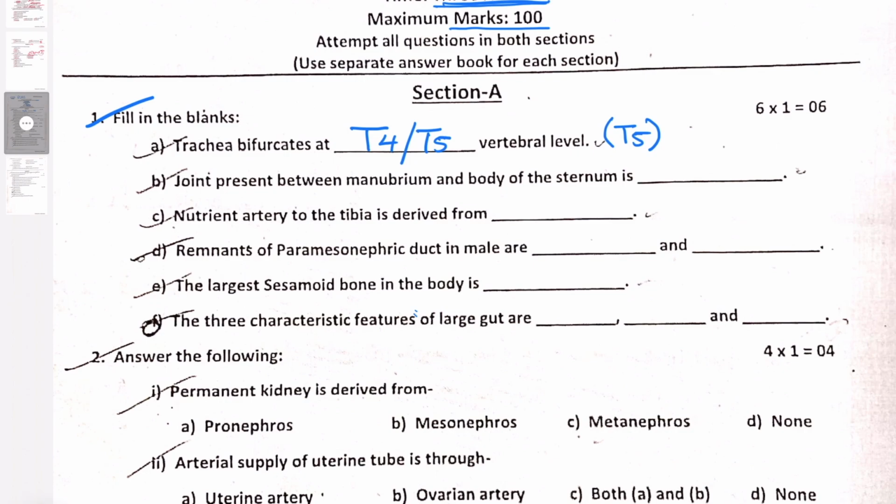The next question is, the joint present between the manubrium and body of the sternum is. Look, we were just talking about this joint before. So the answer here will be secondary cartilaginous joint. What are the other examples of secondary cartilaginous joints?